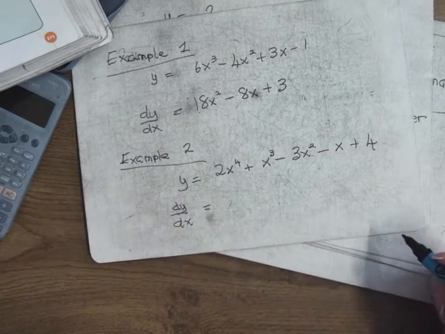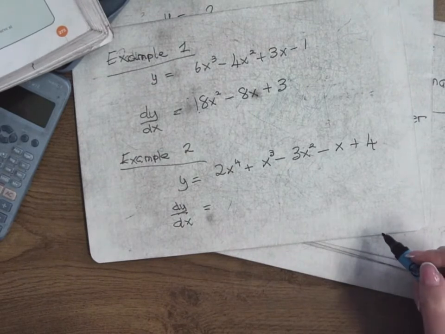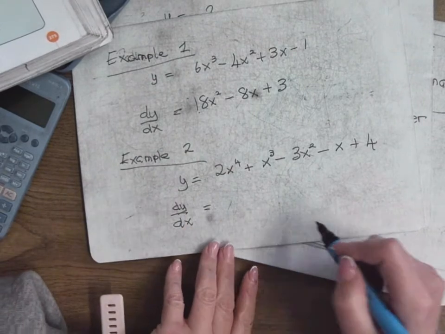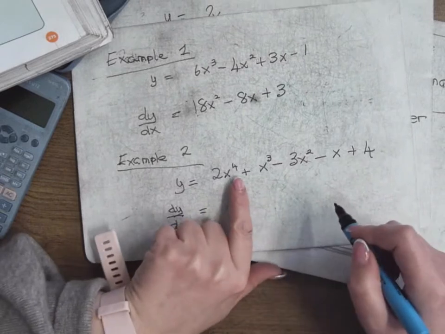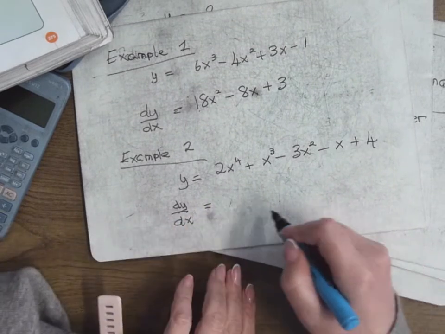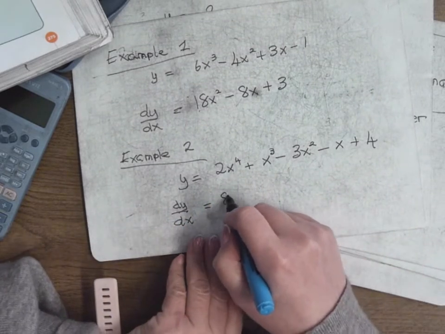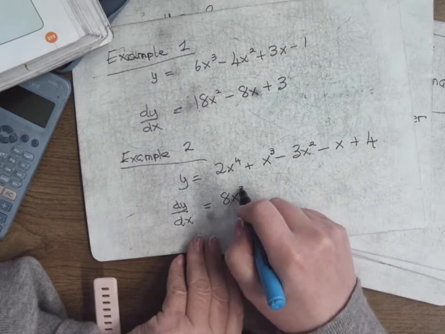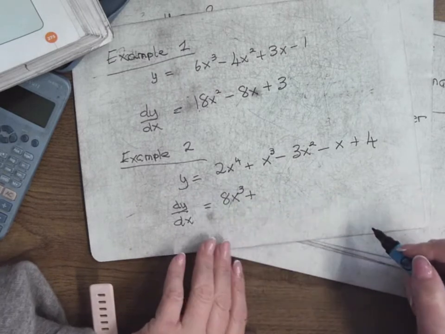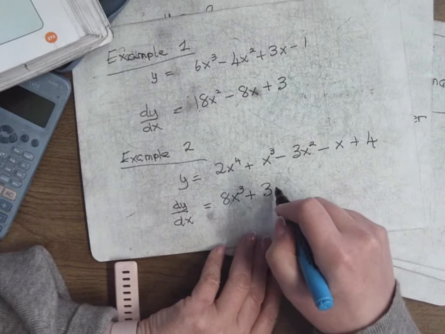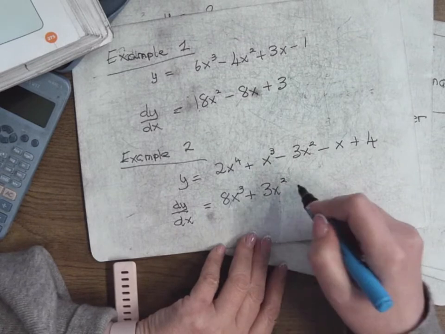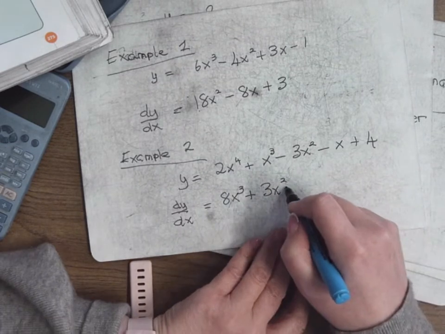Differentiate, you bring the power down in front and reduce the power by 1. Differentiate that term, what will I get? 8x cubed. Differentiate here, what will I get? 3x squared. Differentiate here, what will I get? Minus 6x.